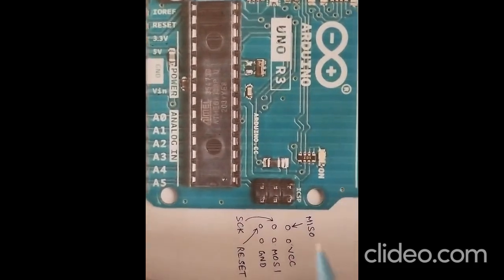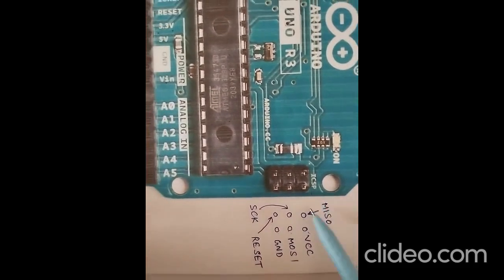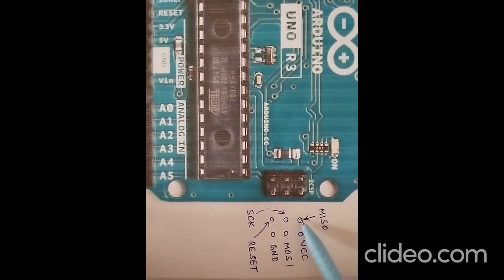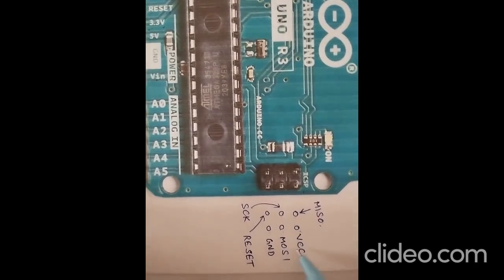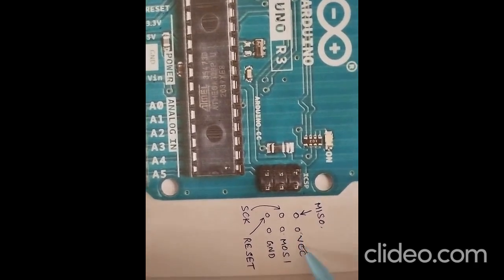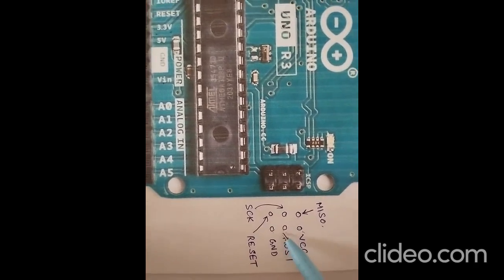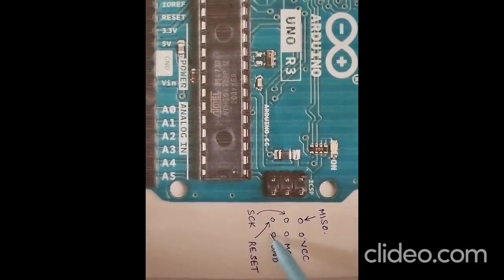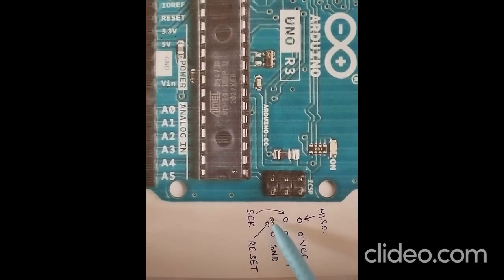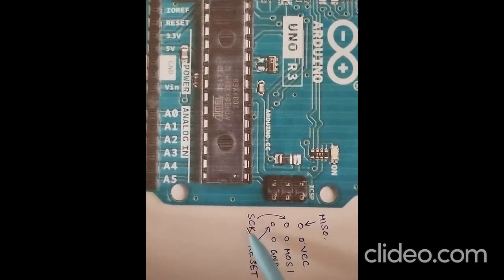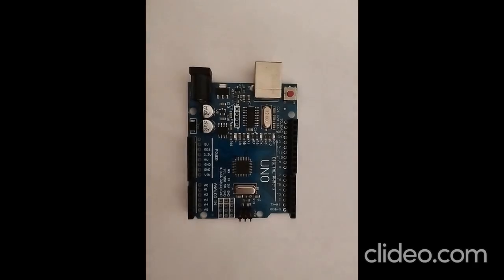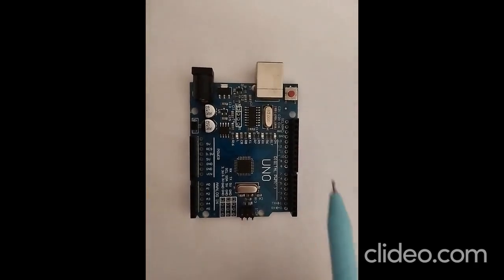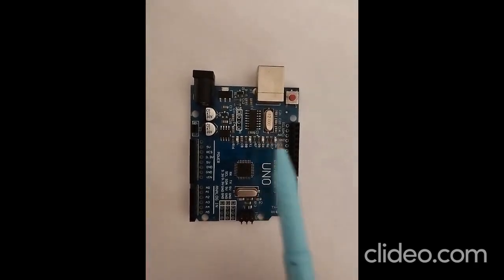I have written the details of these pins: this pin is for MISO, that means master in slave out. This is for VCC, and this is for MOSI, that means master out slave in. This is for ground, and this is for reset. This is for the serial clock, SCK means serial clock.